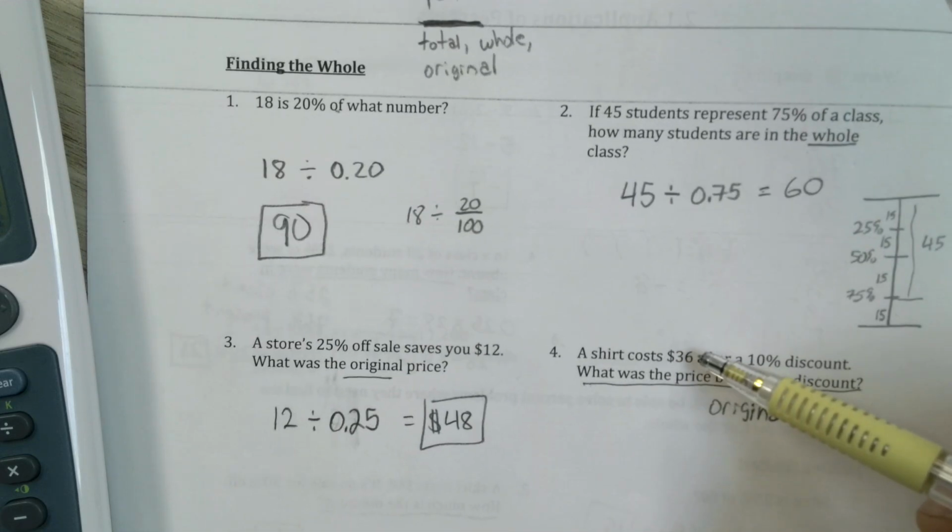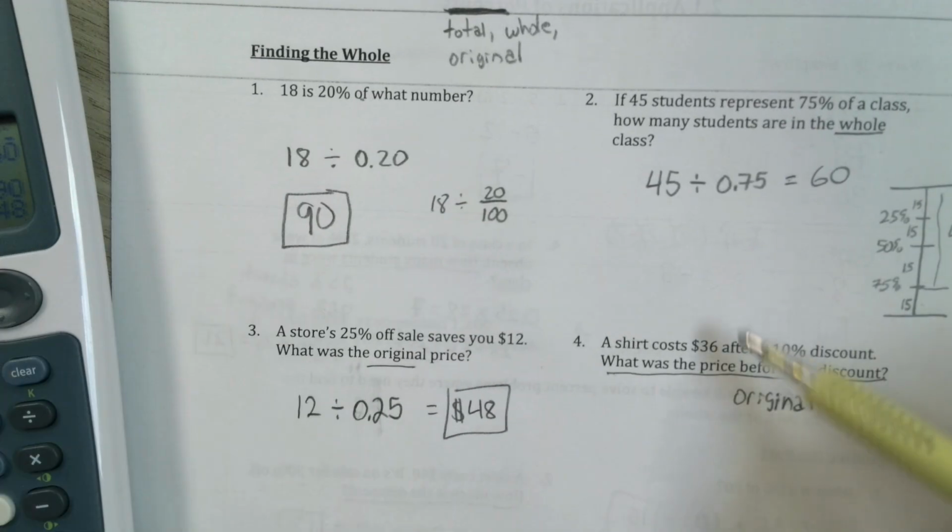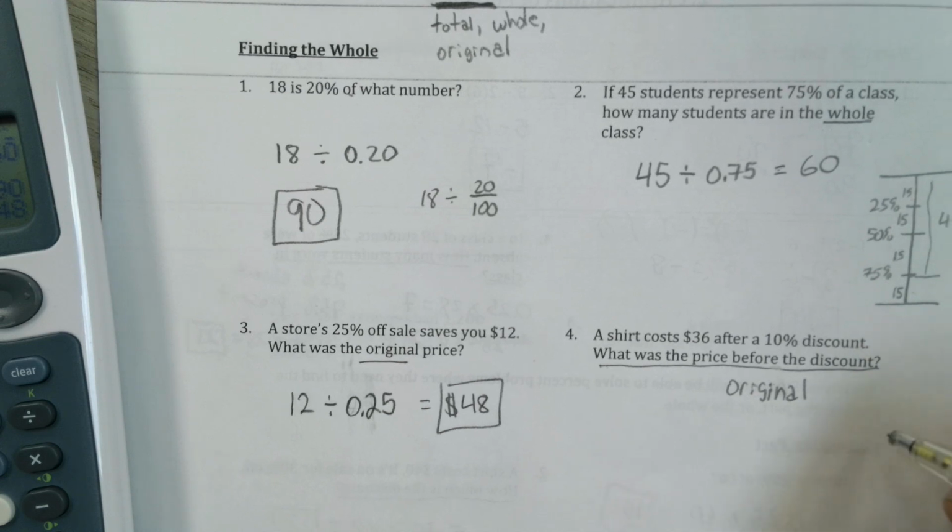We know the cost after the discount. So this is the original price minus the discount. So this problem, you can't just divide by 10% because this isn't 10% of the original. What percent is this of the original? So this problem requires us to think a little deeper about this.